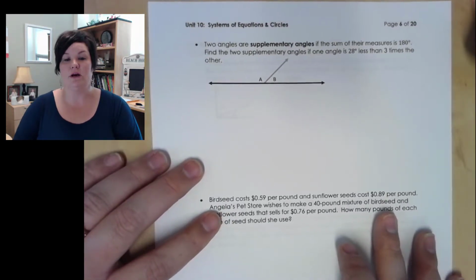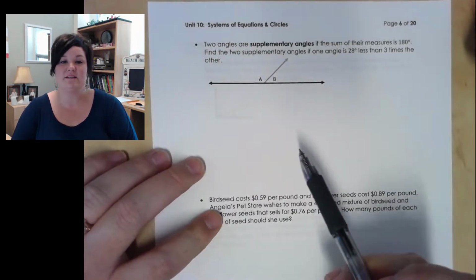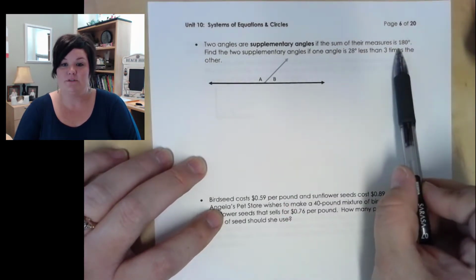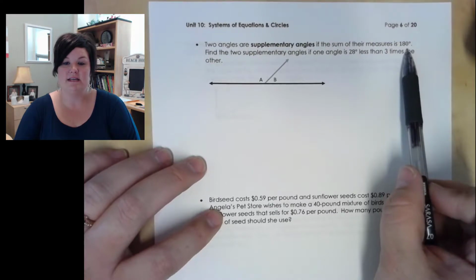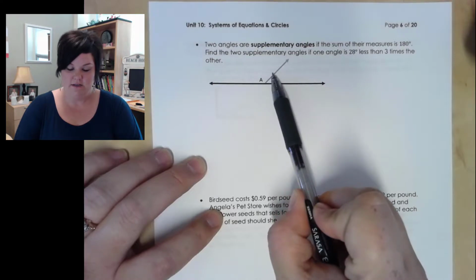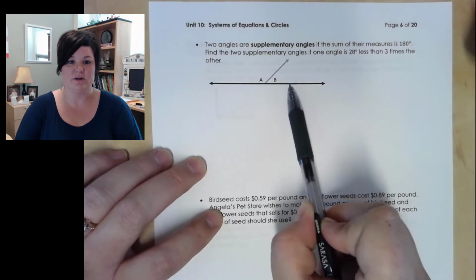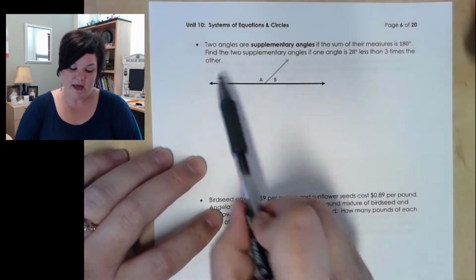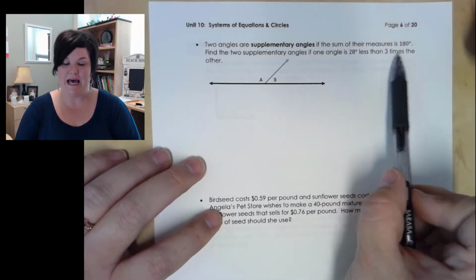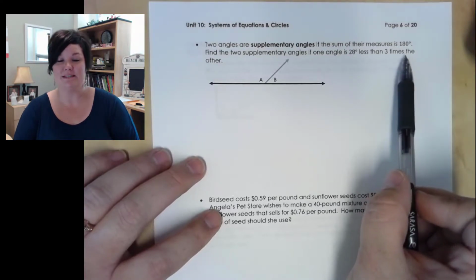So if you move on to trig, you'll go in a lot deeper into supplementary angles, but for the purposes of this class, all we need to know is that supplementary angles add up to 180 degrees. Okay, the sum of their measures always totals 180. So if I add whatever this degree is to whatever B's degree is, that total would be 180, right? Because that's the degree of a straight line. All right, so we want to find what these 2 angles are if one is 28 less than 3 times the other one. Okay, so that's probably the bigger one. That's 3 times as much as the other one.